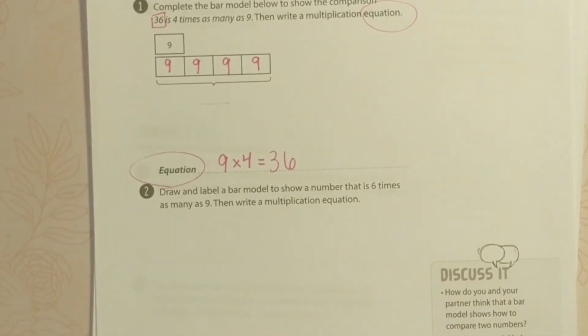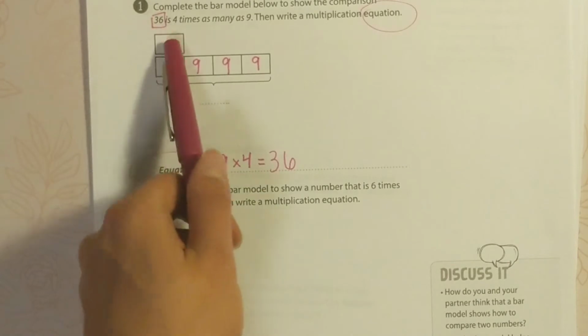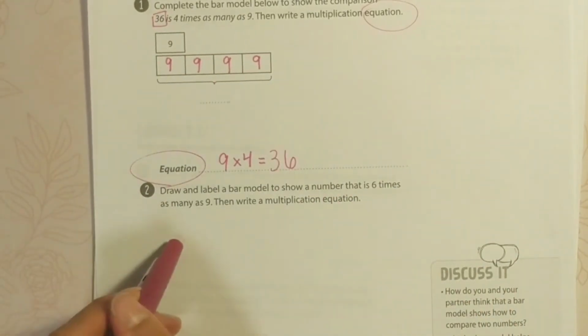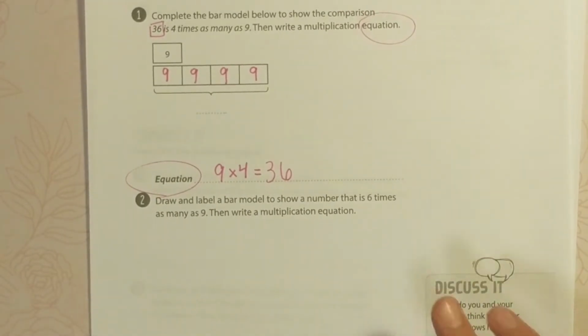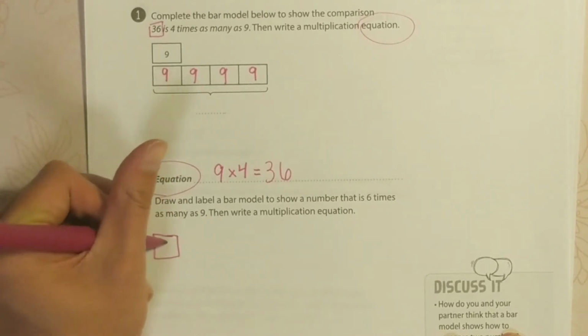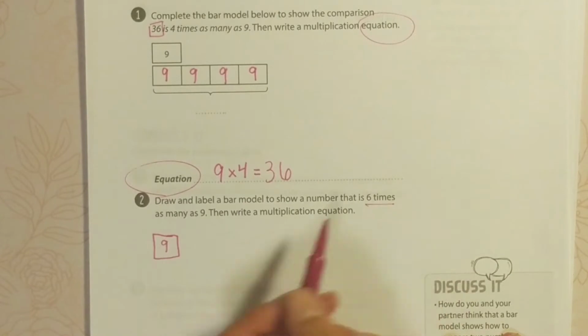Question 2. Draw and label a bar model to show a number that is 6 times as many as 9. So we can do this 2 different ways. We can put our 6 in the box like this and then do it 9 times. Or we can put our 9 in the box and do it 6 times. It doesn't matter which order you put the factors in. So I'll put my 9 here, and then I have to do that 6 times.